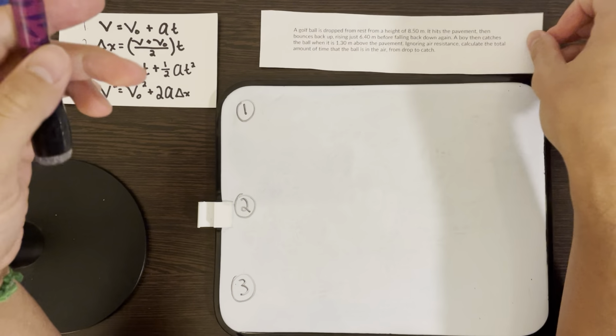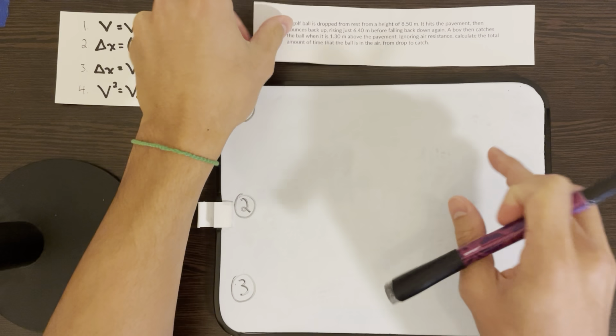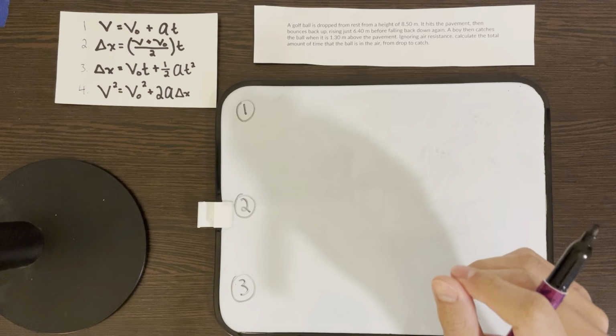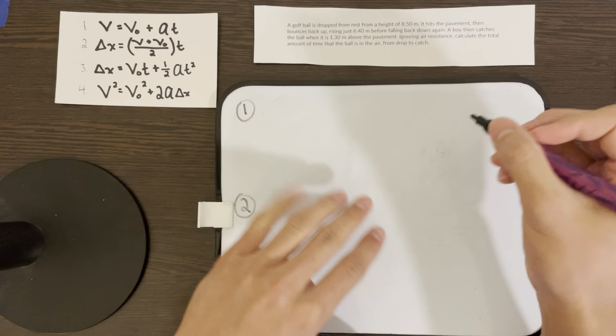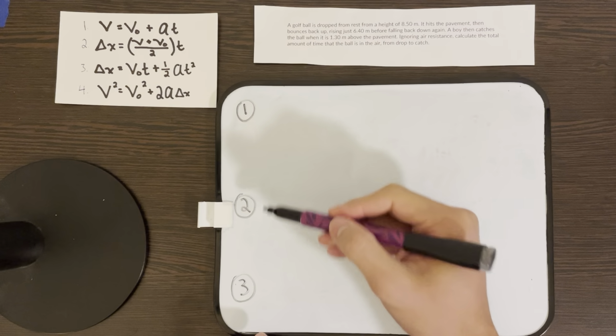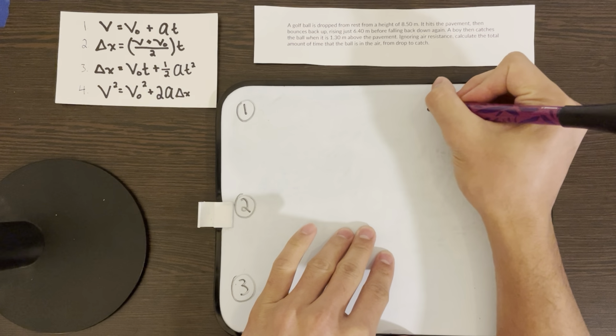So, off of reading this, it gives us three pieces of information here. The heights of where the ball will start and end. So this gives us three problems. I already have it laid out, 1, 2, 3, but just to visualize it a little bit better, we are going to draw it out.